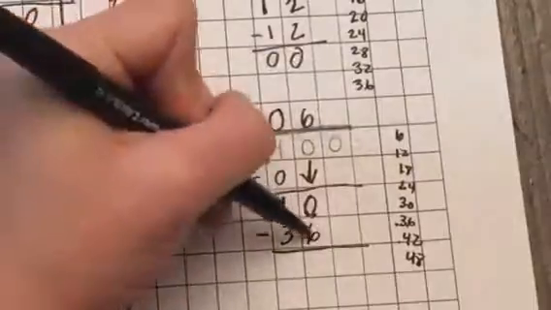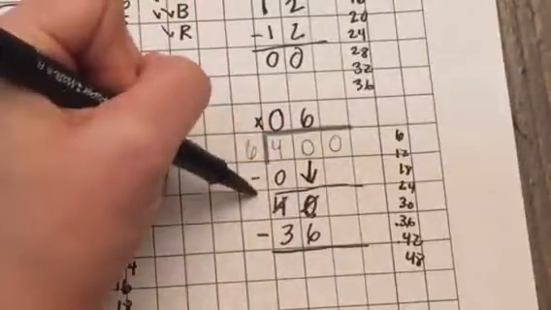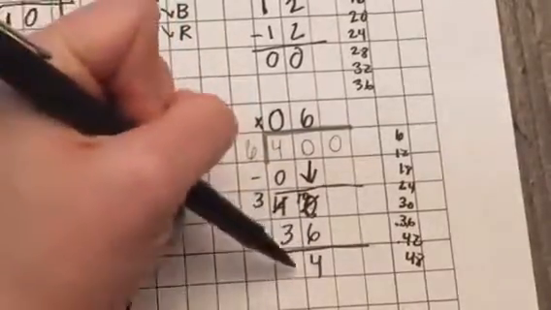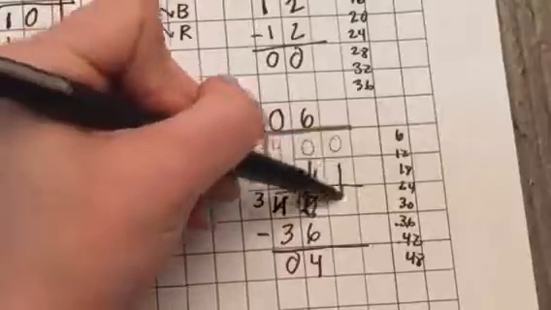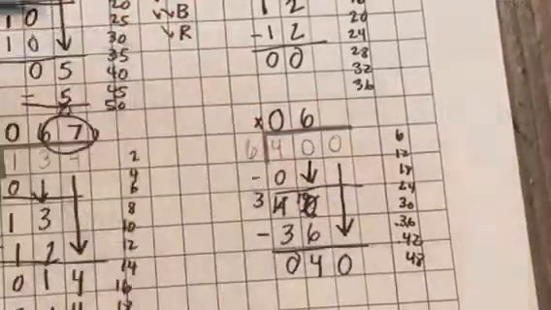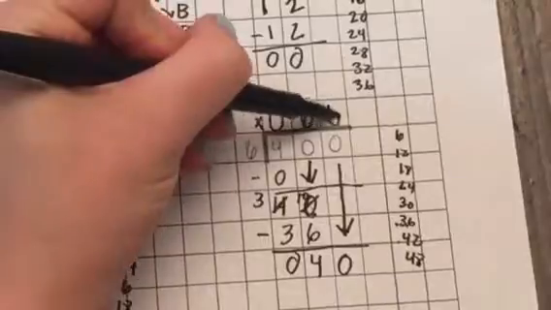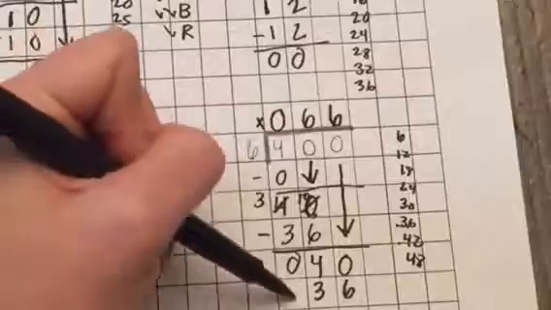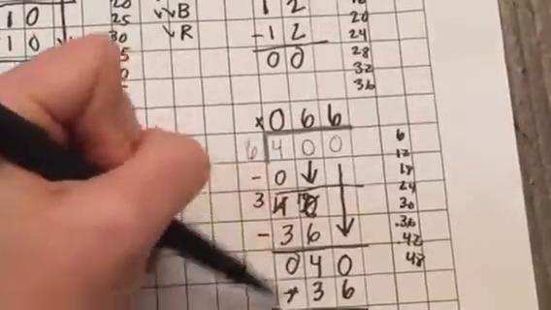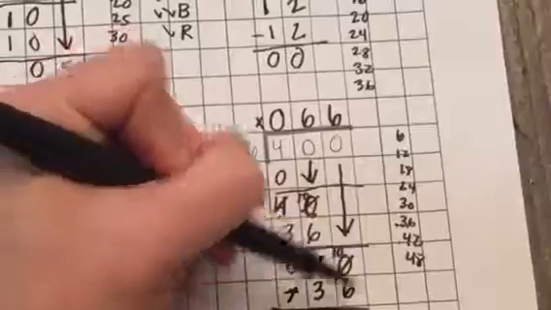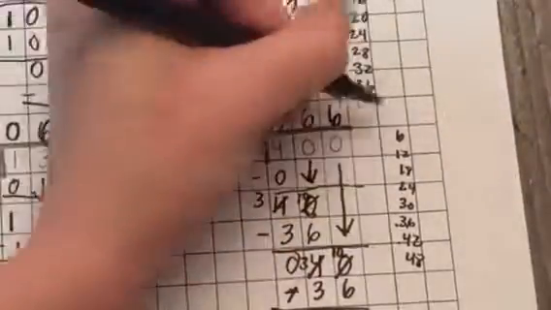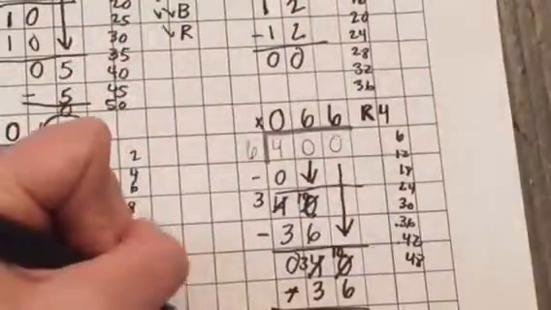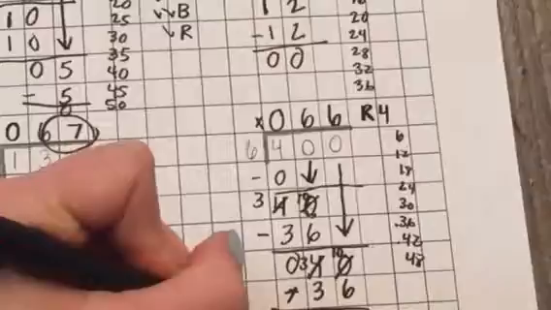Now I'm going to subtract. You can't take the 6 from a 0. So this becomes a 3. This becomes a 10. 10 minus 6 is 4. 3 minus 3 is 0. Again, we're going to bring down our next number and repeat. So I already know that it can go in 6 times. 6 times 6 is 36. We're going to subtract it, and again, I know I'm going to get 4. So I have a remainder, because there's nothing else to bring down, of 4. So my answer is 66, remainder 4.